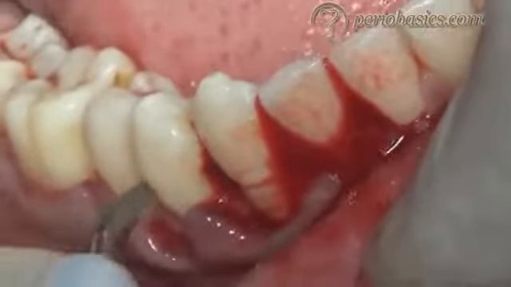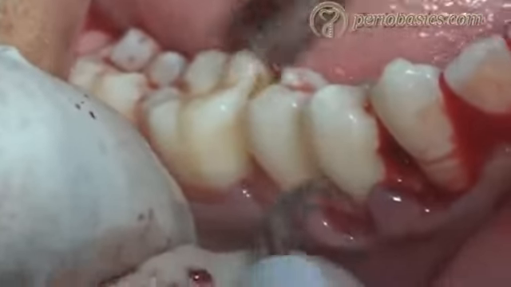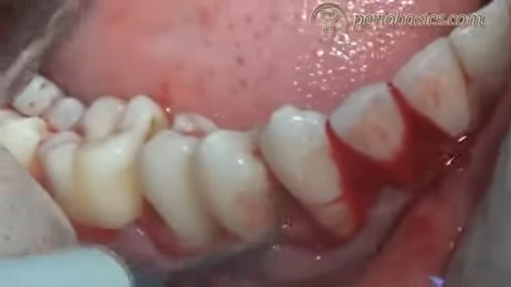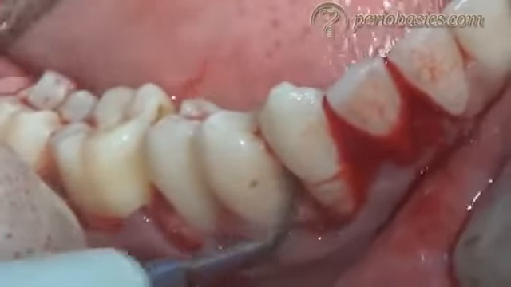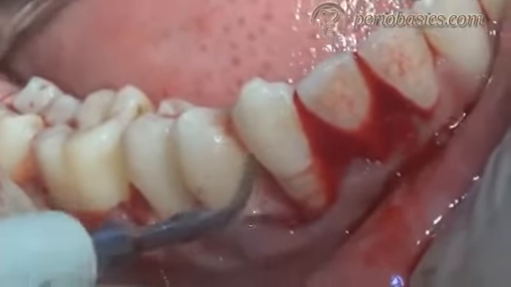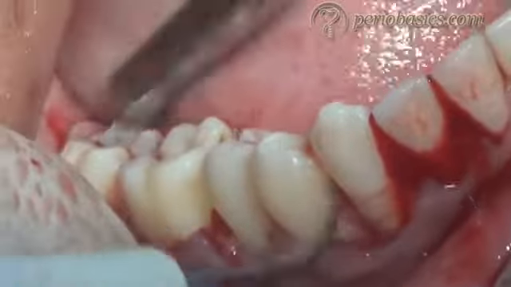And then we start with the scaling of the teeth. As the root surfaces are clearly accessible to us, we do the scaling. You can see the calculus particles coming out. The root surfaces are scaled and they are made absolutely clean.